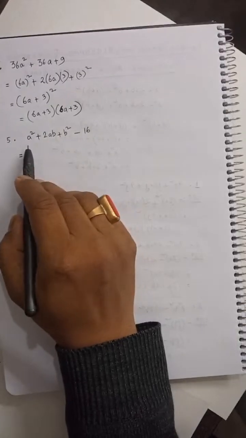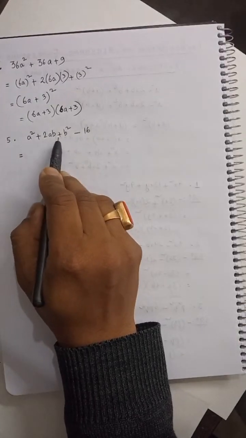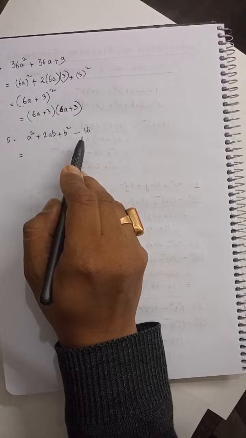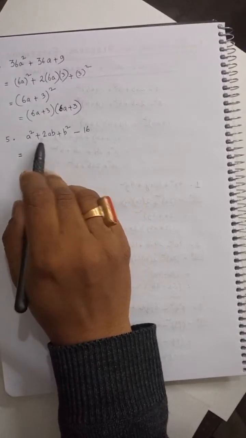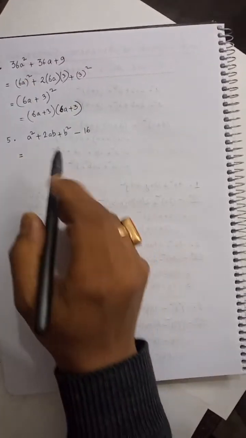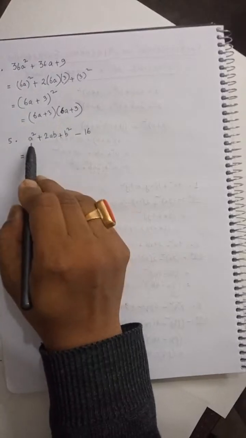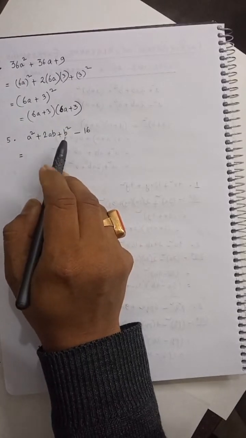Okay, moving on to the next question. We have a square plus 2ab plus b square minus 16. Okay, so we have 4 terms unlike the previous questions. But we can see the first 3 terms, a square plus 2ab plus b square.